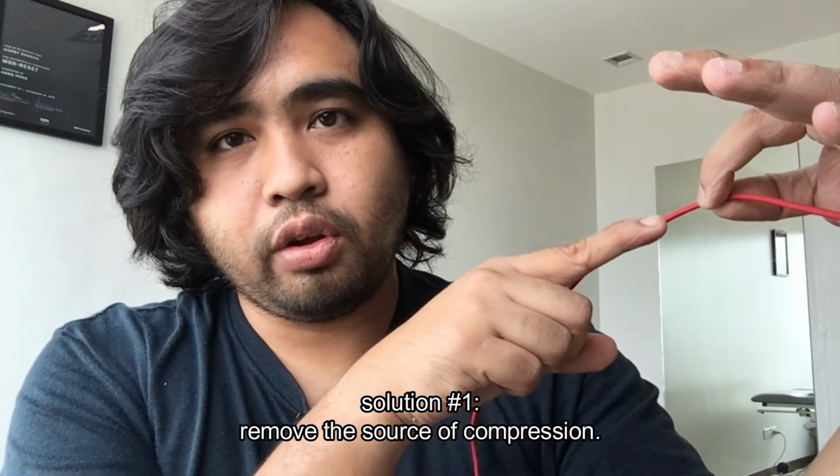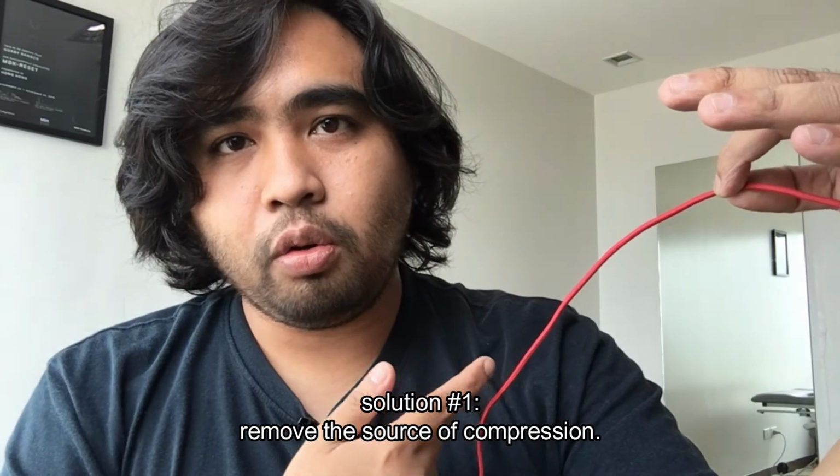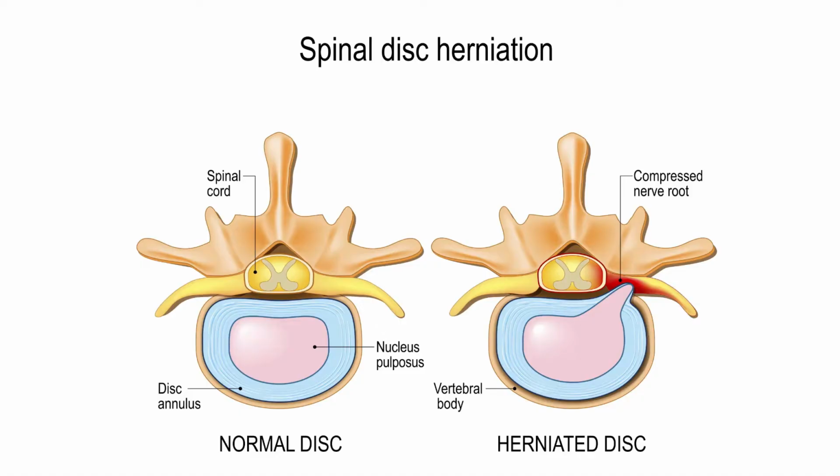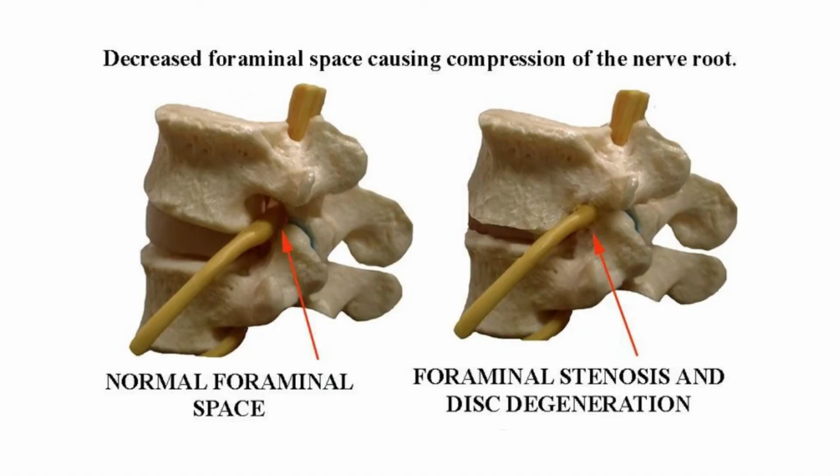The solution for nerve problems is to free up that compression or that cause. If it's from the low back, it could be your disc that is causing it. A disc herniation causes compression on the nerve or the nerve root. It could also be an intervertebral foraminal compression, meaning the spaces in your low back have become smaller, which also causes compression on the nerve.